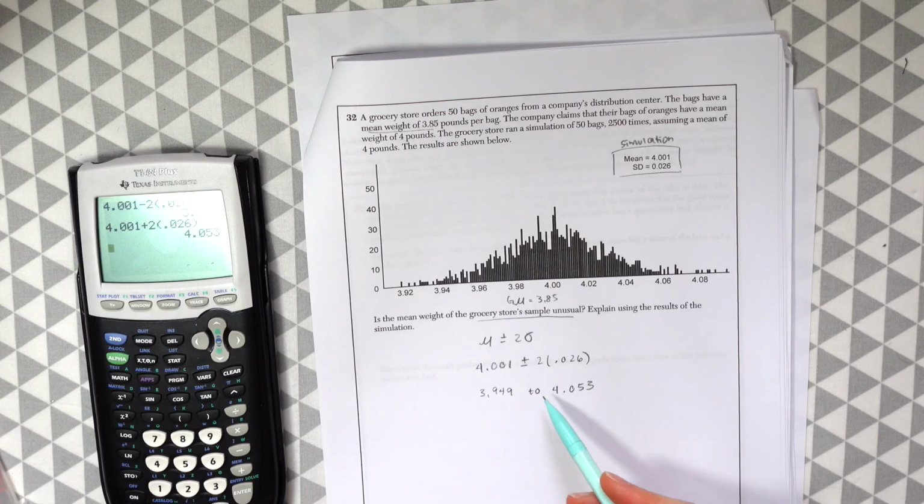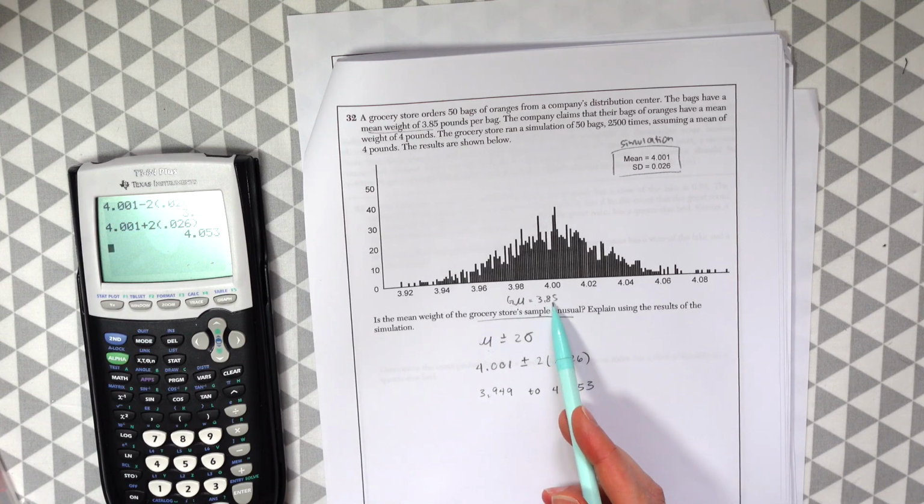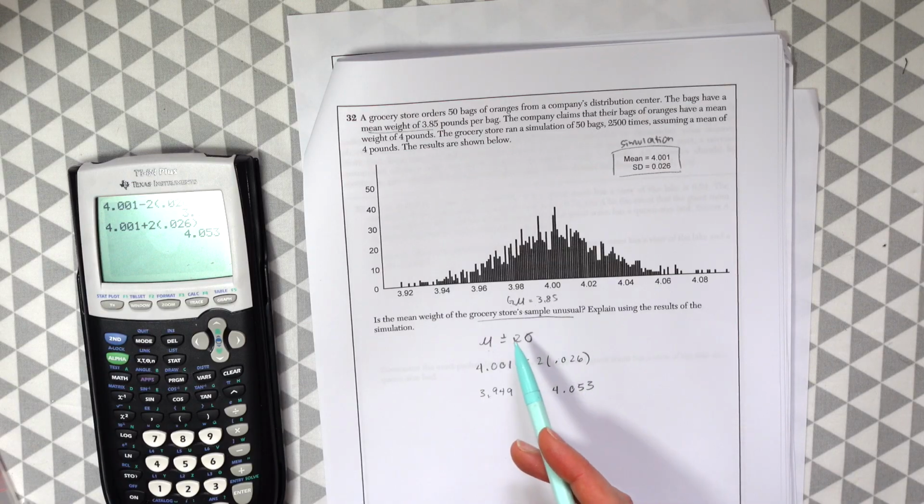Now, if you look back at our grocery store sample, the mu over here, 3.85, we have to ask ourselves, does 3.85 fall within this range? And no, because the minimum value of this range is about 3.95, and 3.85 goes below that. So what we're going to answer here is that this is unusual.